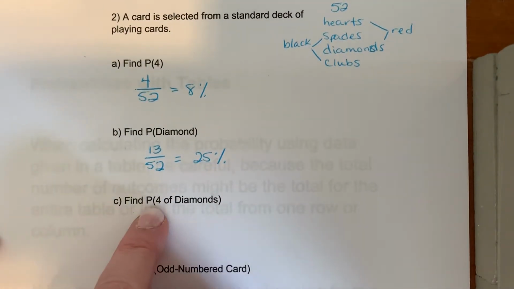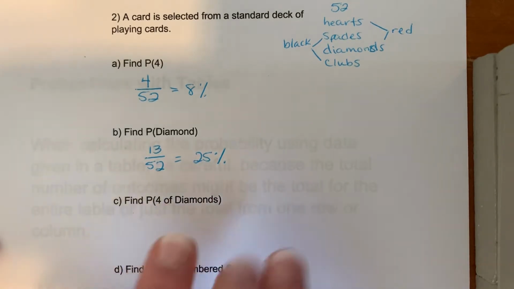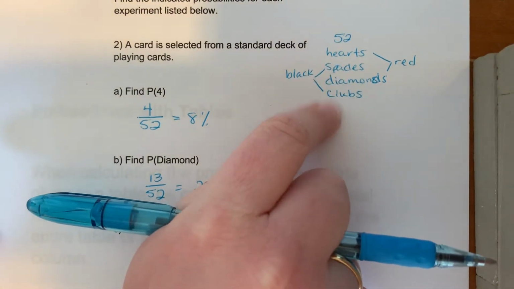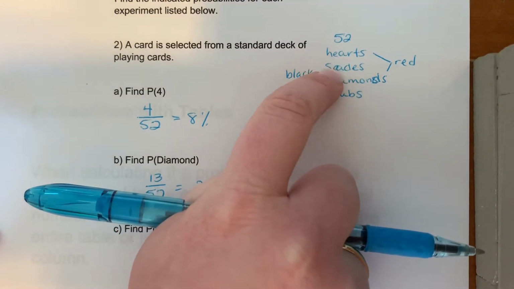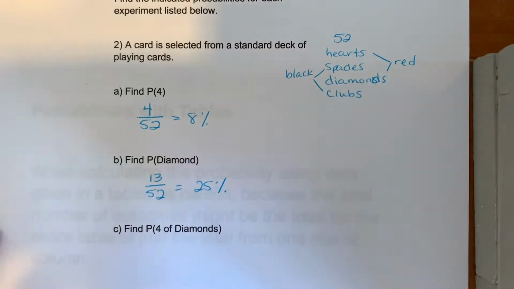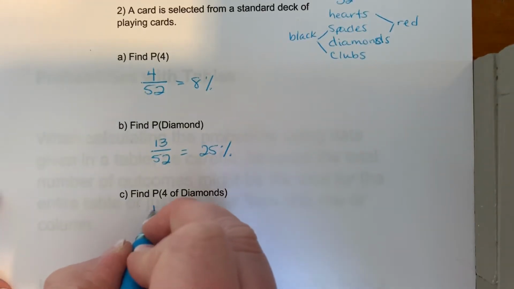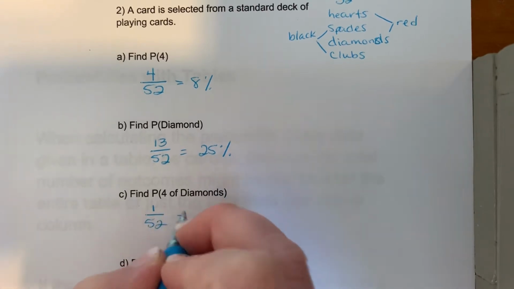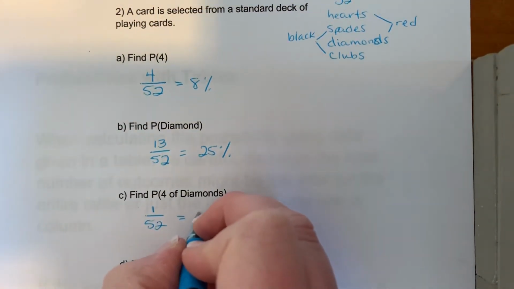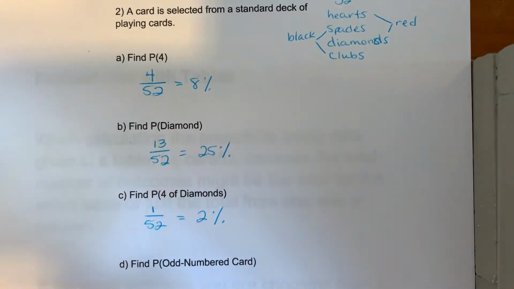Find the probability that you pull a 4 of diamonds. Well, there's only one 4 of diamonds. Yes, there's 4 fours. There's a 4 of hearts, a 4 of spades, a 4 of diamonds, and a 4 of clubs, but there's only one 4 of diamonds. So it'd be 1 out of 52. So 1 out of 52 is going to be only a 2% chance of happening that you're going to pull that card.